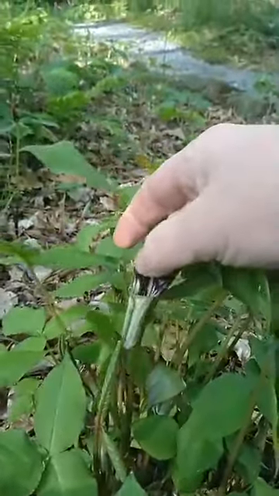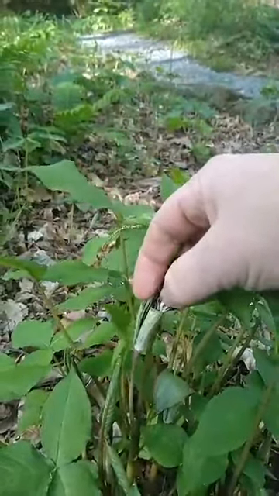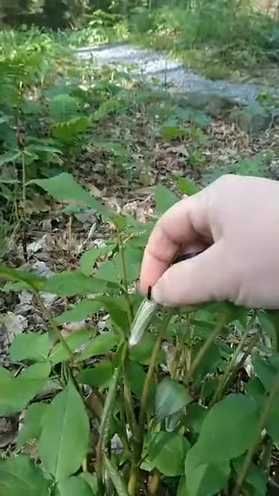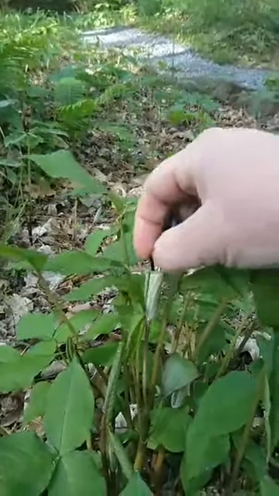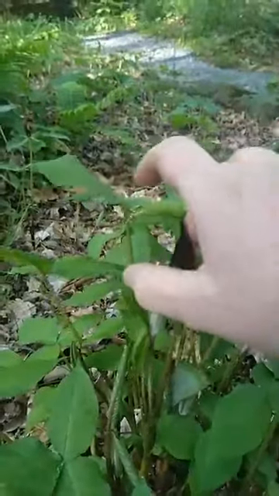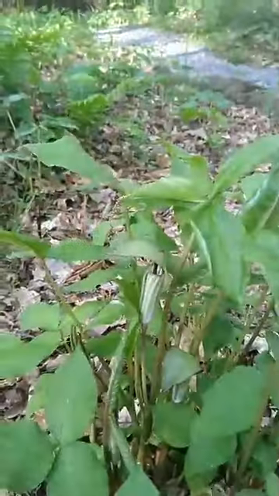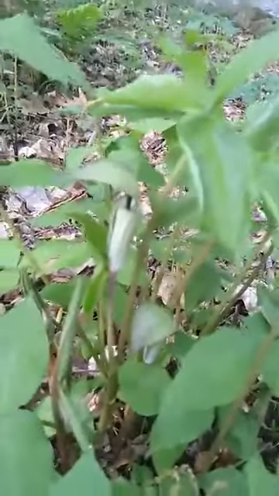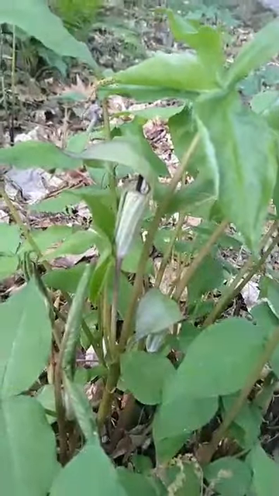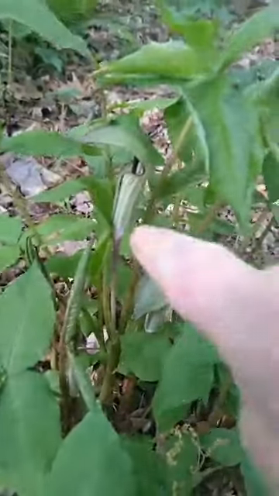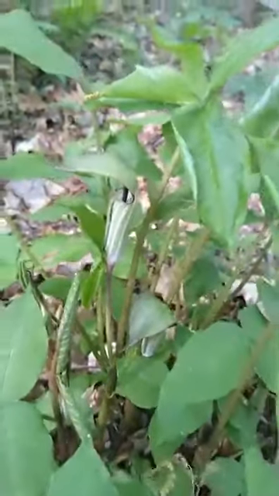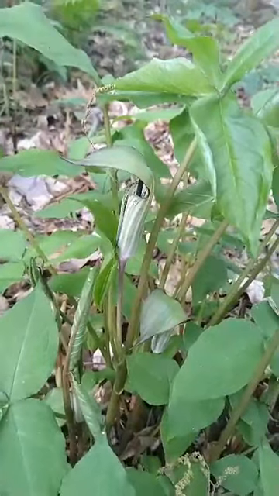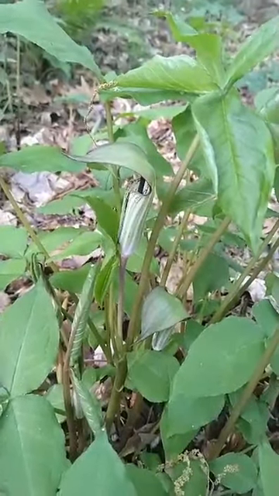It's called Jack in the Pulpit because part of the flowering structure is this spadix here, which is like a little person inside of this spathe. So Jack is in his pulpit. And the flowers, this is an inflorescence, or a group of flowers. The flowers are actually inside of the spathe at the bottom of the spadix, and it will have both male and female flowers along that structure.